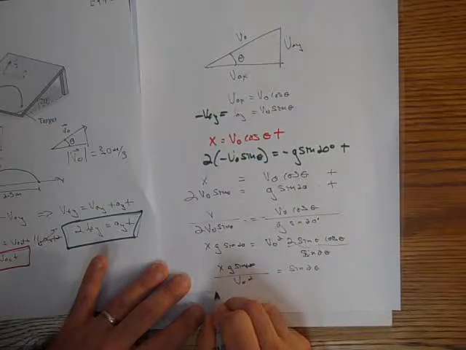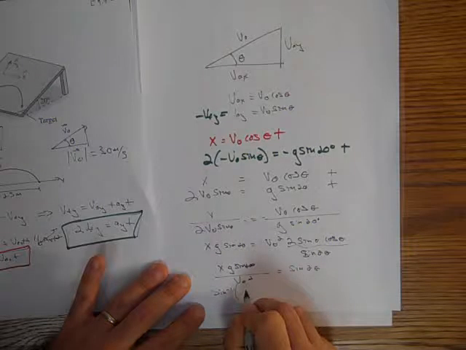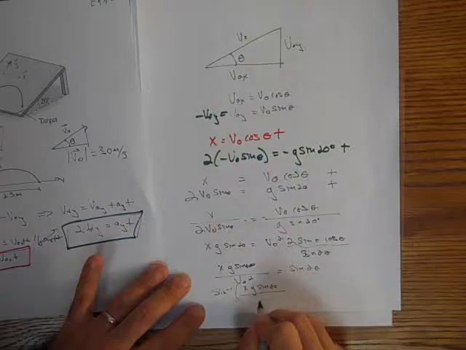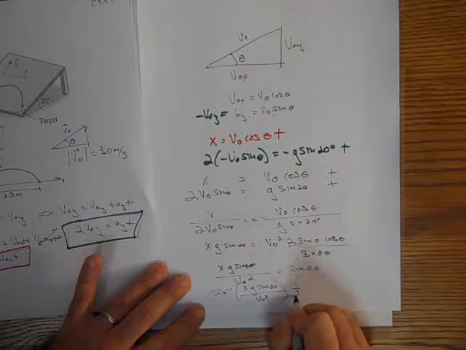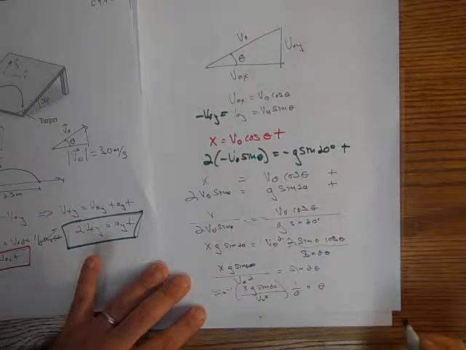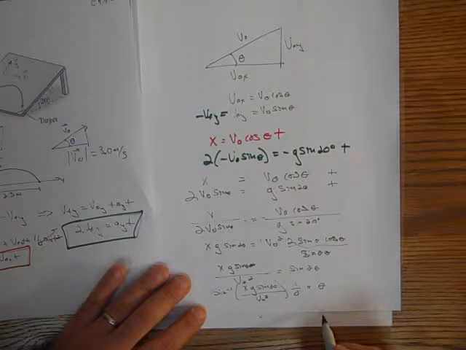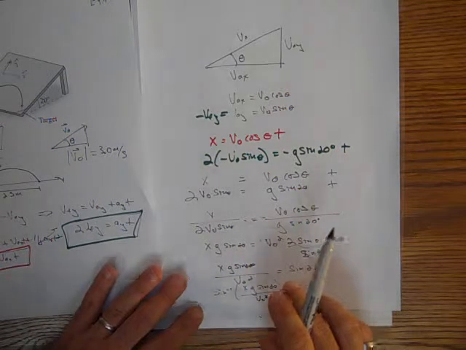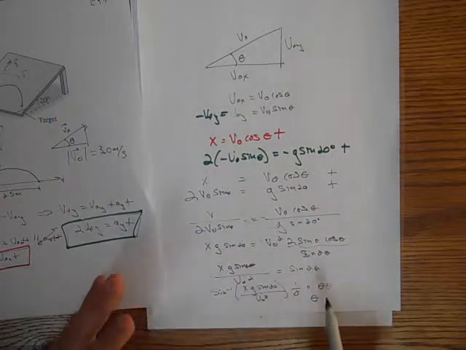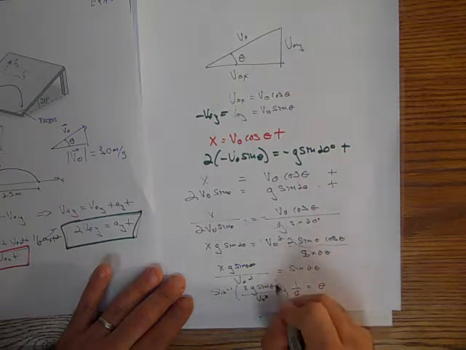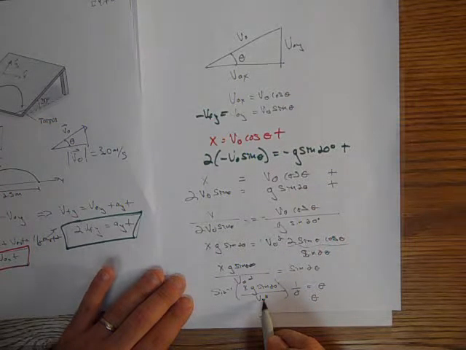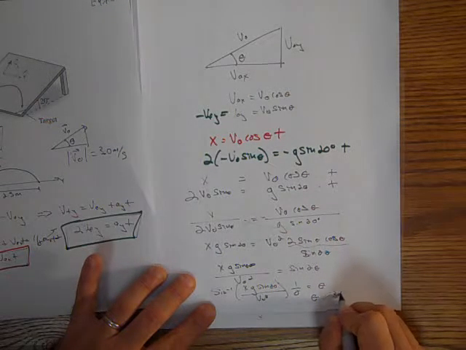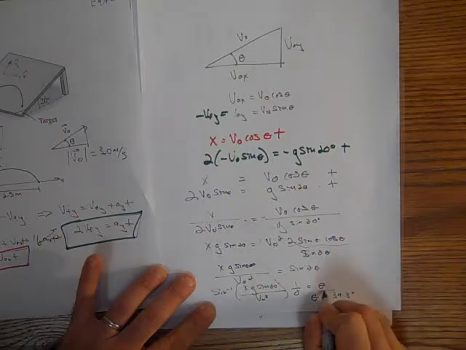I get arcsine of x g sine of 20 divided by V0 squared, times 1/2, is equal to theta. And so that's my expression. And when I plug in all the numbers, I know x from before, x is 2.5 meters. I know g, it's 9.8. I know 20 degrees, sine of 20. And then I know V0, it's 3 meters per second. When I do all that and plug it in, I get 34.3 degrees.